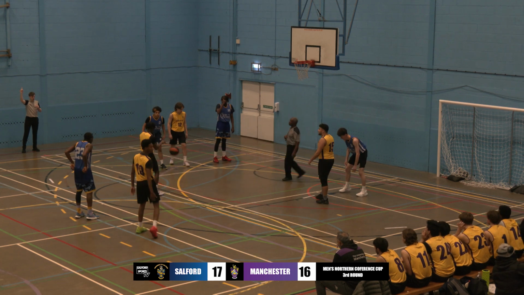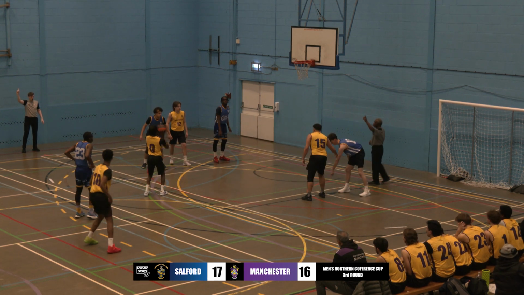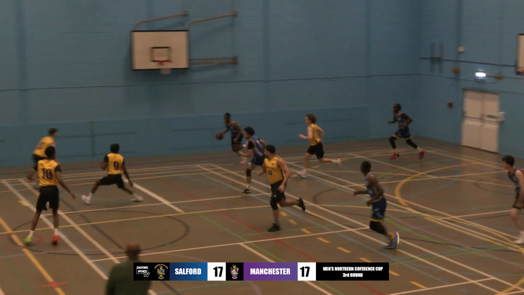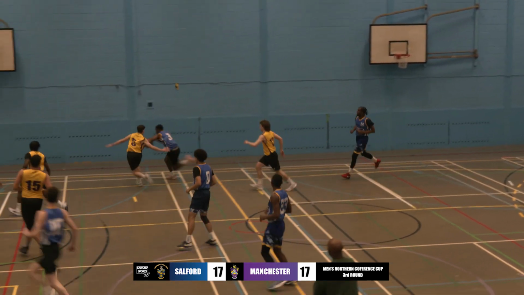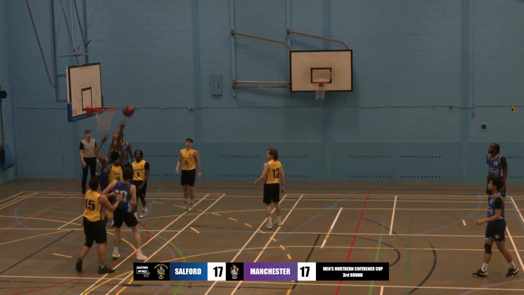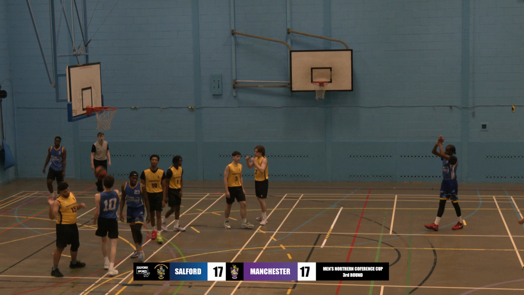First free throw is good. Chance to tie the game with 6 seconds left in the first quarter. Shot comes in and it's good. Here's Okiere driving the ball forward. 5 seconds left in the first quarter. Tries the buzzer beater, no good. And the putback's not even good either.